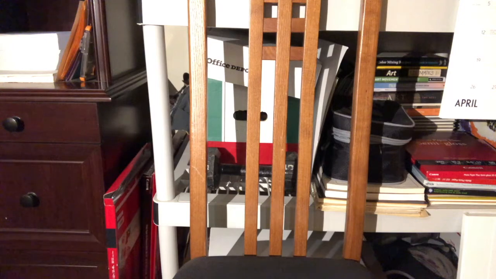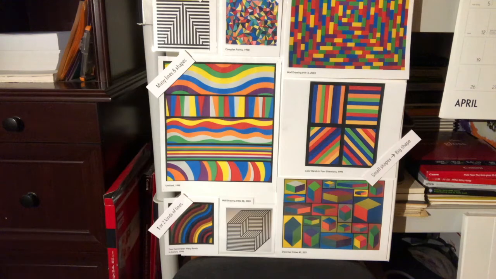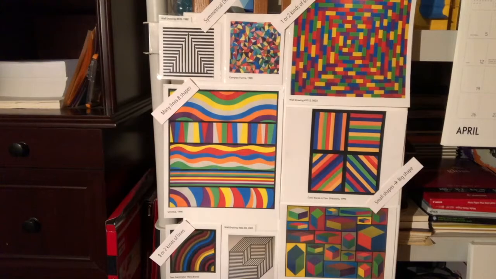So let's go right ahead and take a look at the next board. I'm going to show you some of the different ways you can create mathematical art in the way that Sol LeWitt did. I'm going to show you some examples of his artwork. Now, when you're given a space and you want to create some mathematical art, there are different ways you can do that.